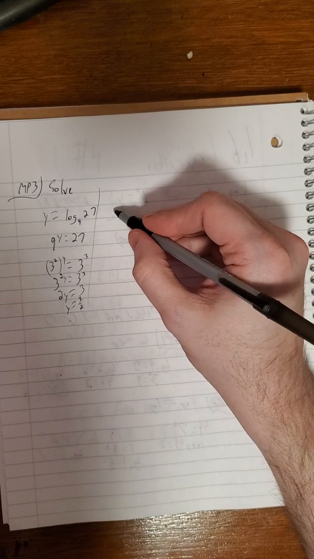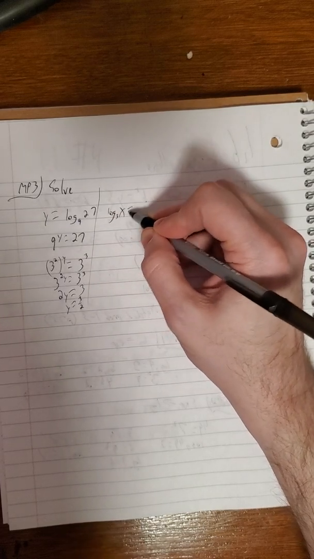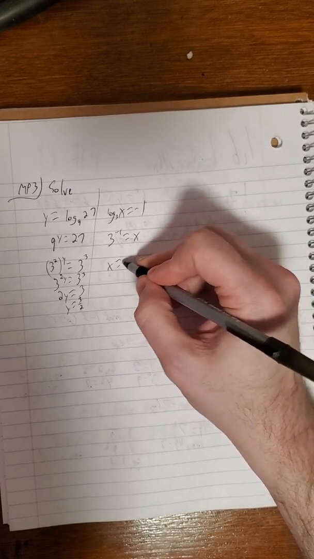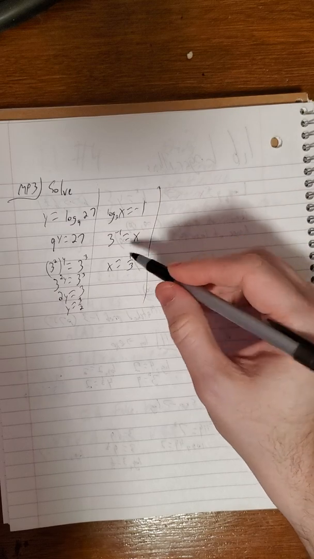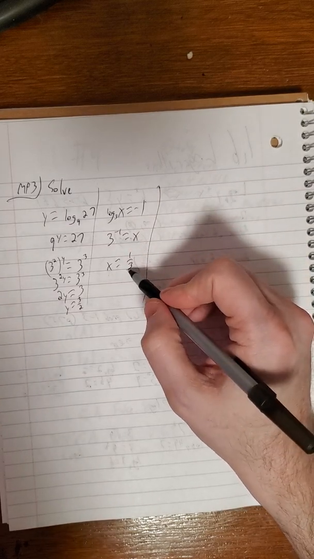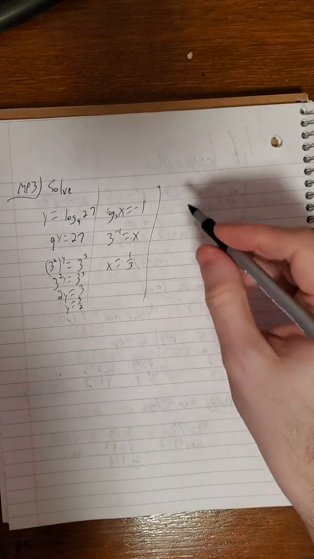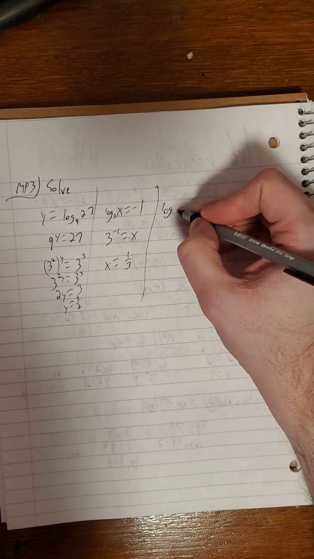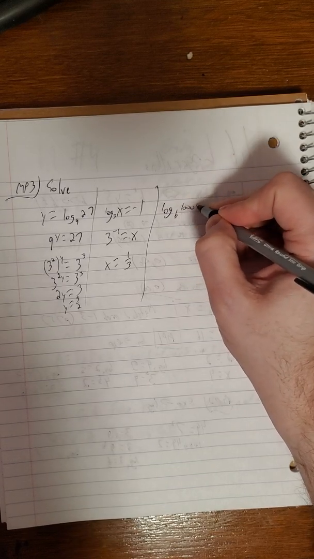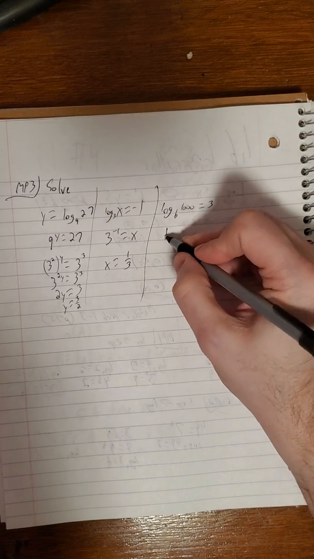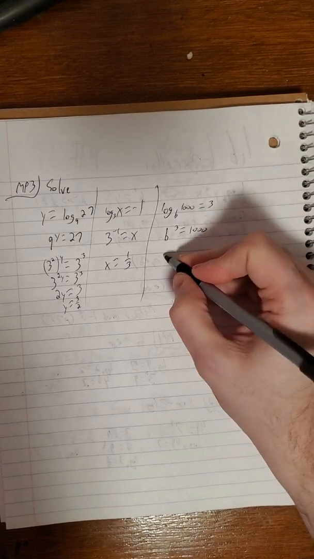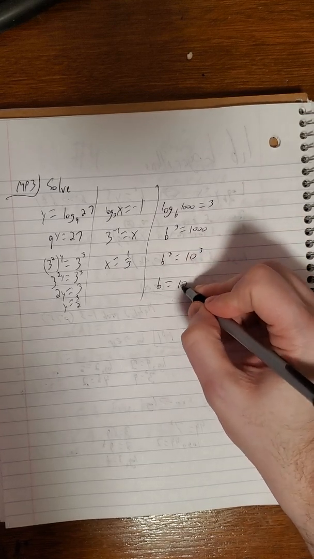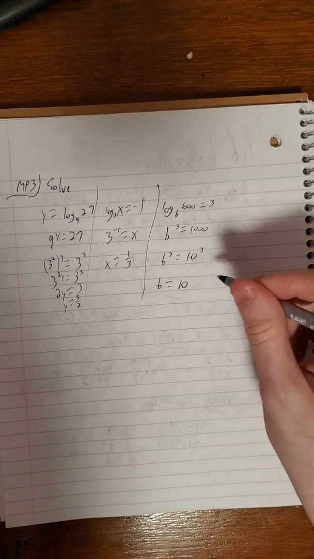Our second one that we're solving, log base 3 of x is -1. So 3 to the -1 is worth x, so x is positive 1/3. So remember, your base was a positive, your solution will be a positive. And last one that we're solving, log base b of 1,000 equals 3. So b cubed equals 1,000. So b cubed, 1,000 is 10 cubed. So base had to be a 10.